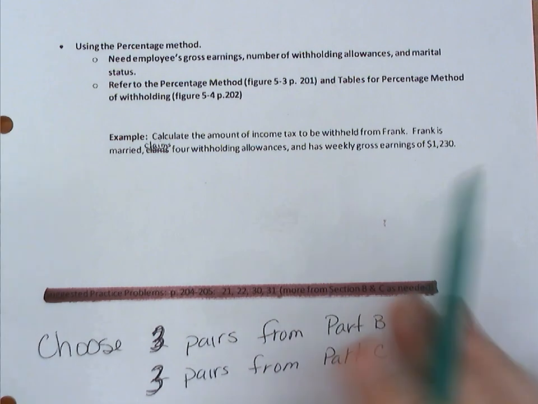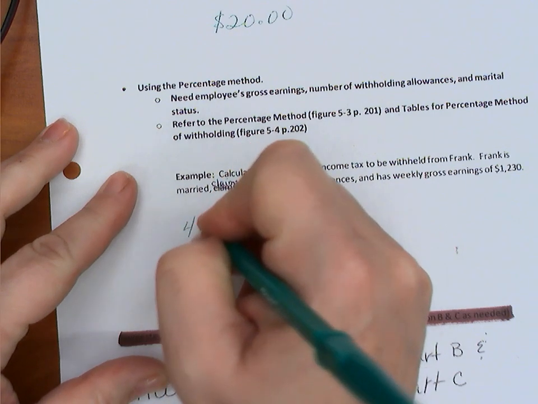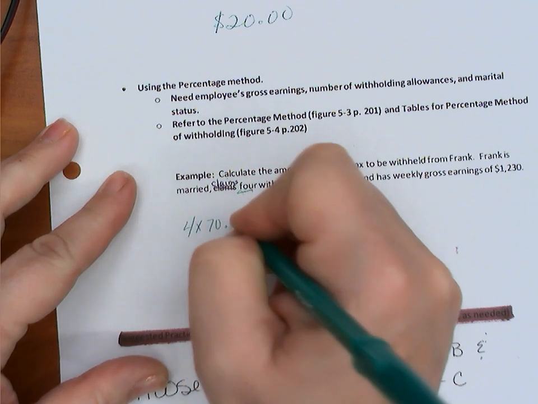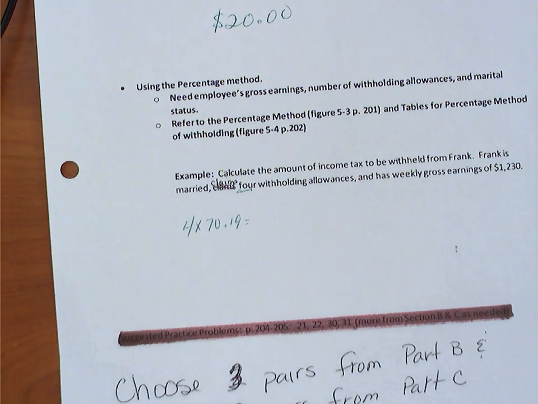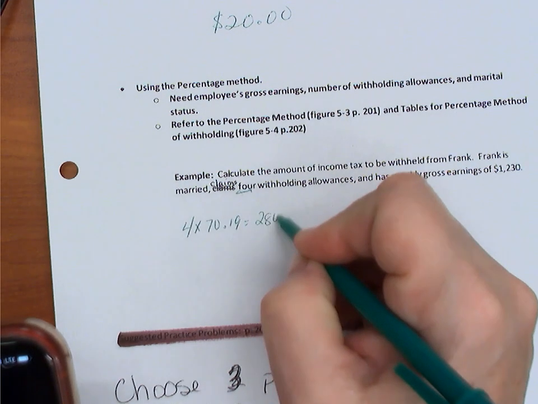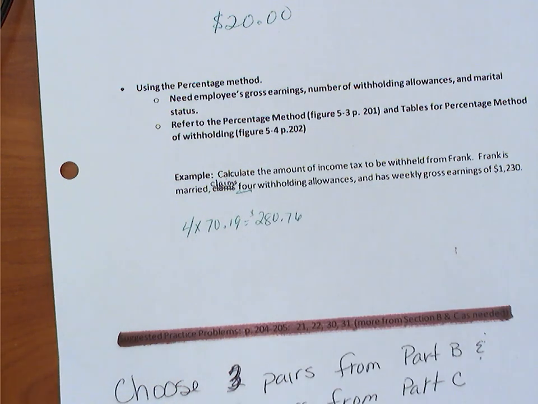He has 4 withholdings, so he has 4 times $70.19. We're going to figure that amount out, which gives you $280.76. That's how much he doesn't have to pay tax on.